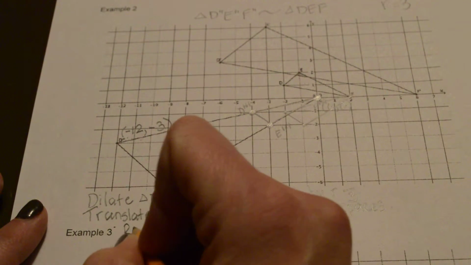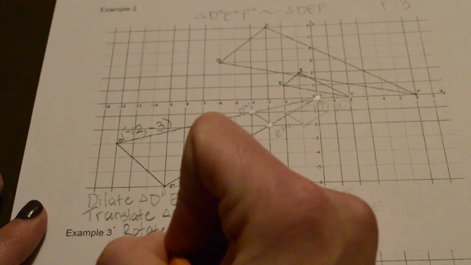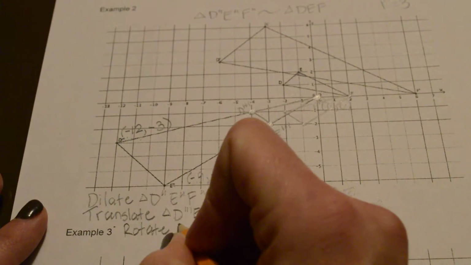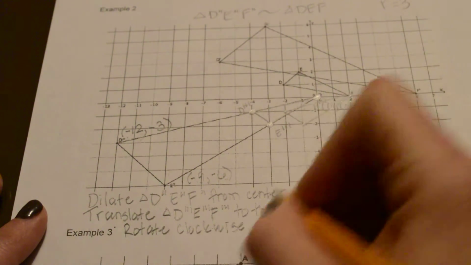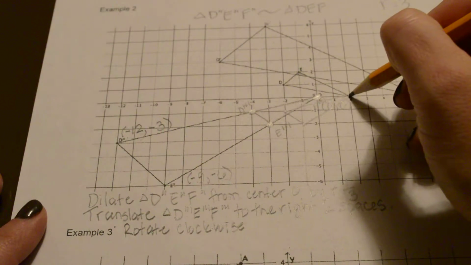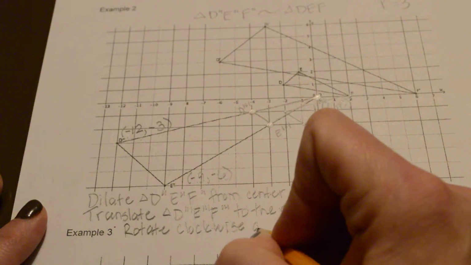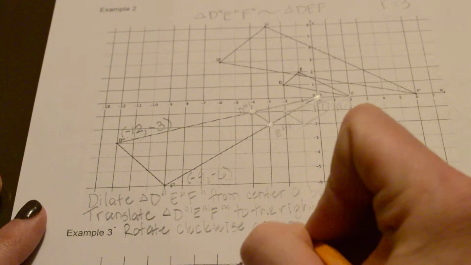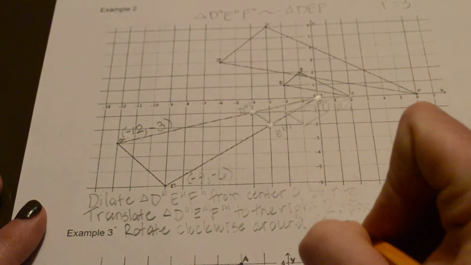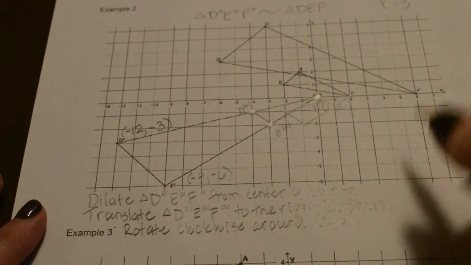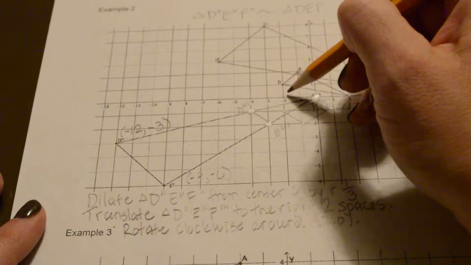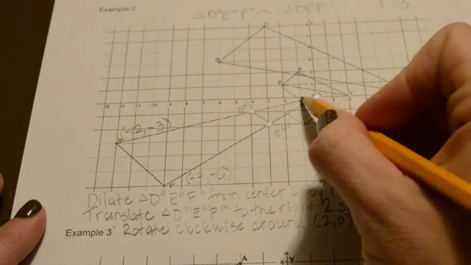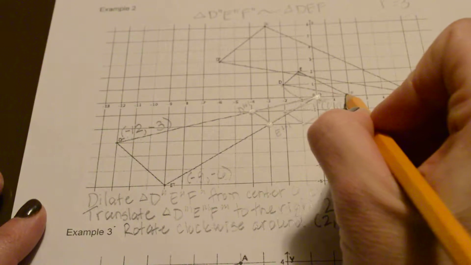So we're going to rotate, and we're going to go clockwise. And we're going to use this point right here. We could call it F, or we could also name it by its coordinates. I will name it by its coordinates of 2, 0. And then we end up with our shape that looks like this.